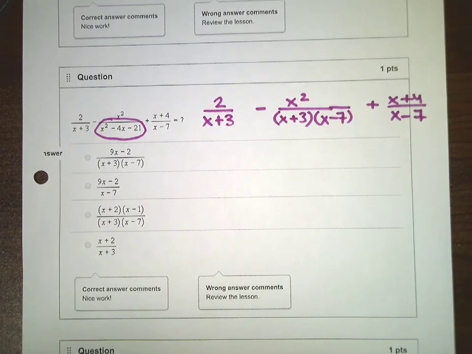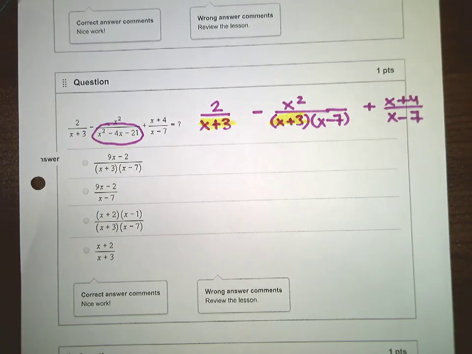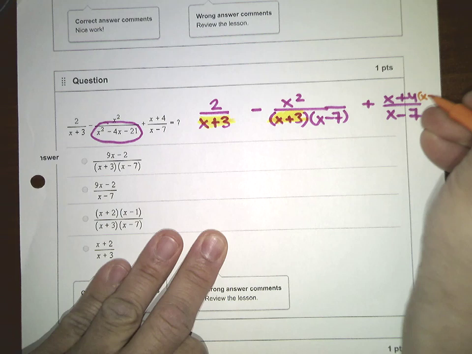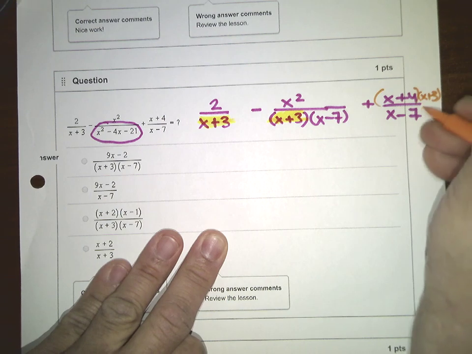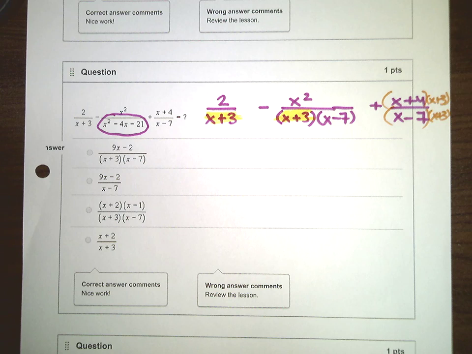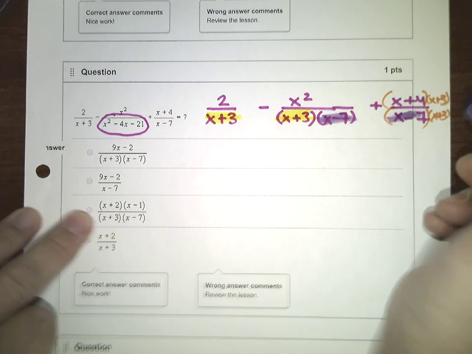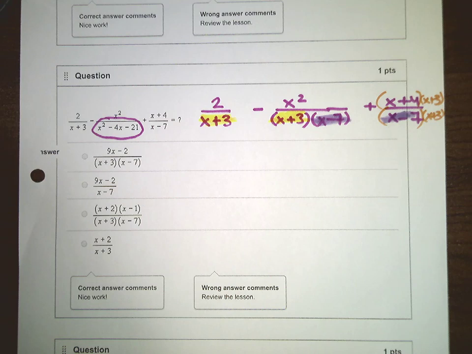Now I see this is fairly convenient because I see that two of the terms have an x plus 3 in the denominator. So I need this one over here to have an x plus 3 in the denominator. And then I see now that two of them have an x minus 7 in the denominator.